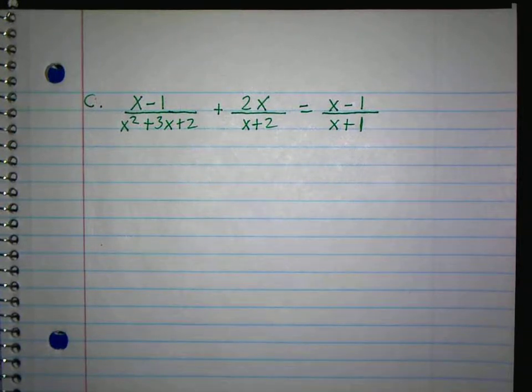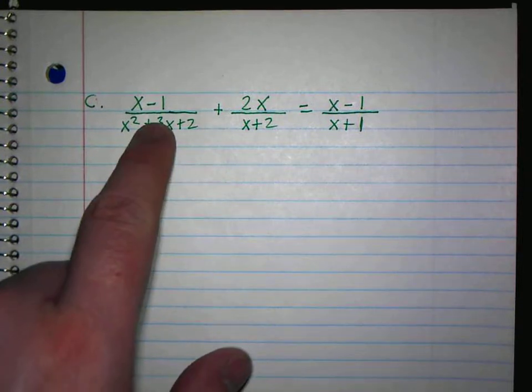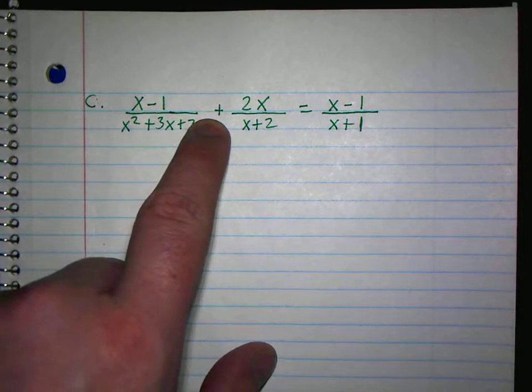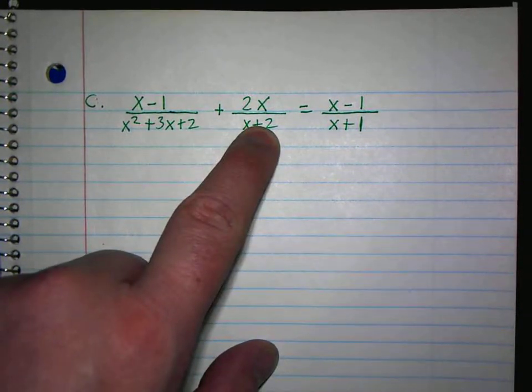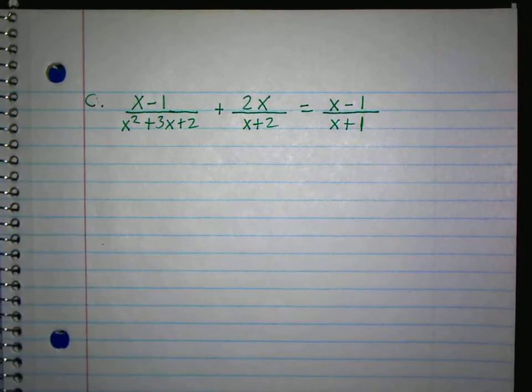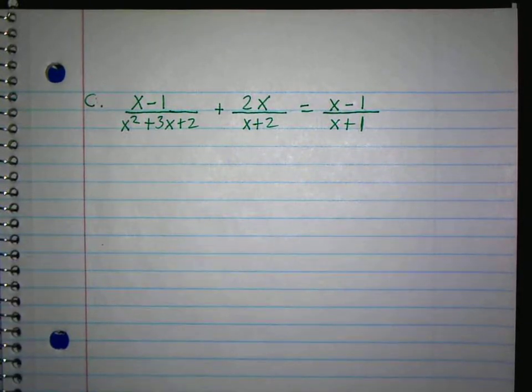Alright, so we are asked to solve and find what value of x makes it so that when you plug it here and add it, when you plug it in here, you get the same value as plugging it in here. And so what you always want to do first is factor.